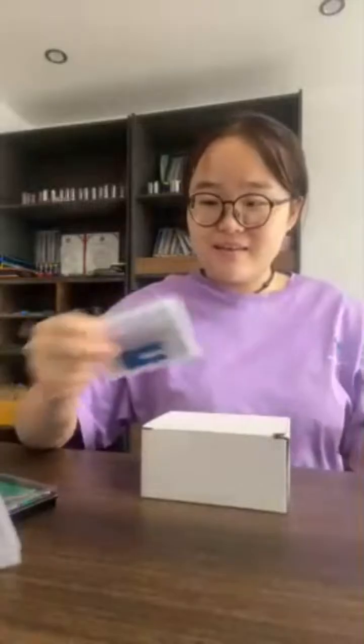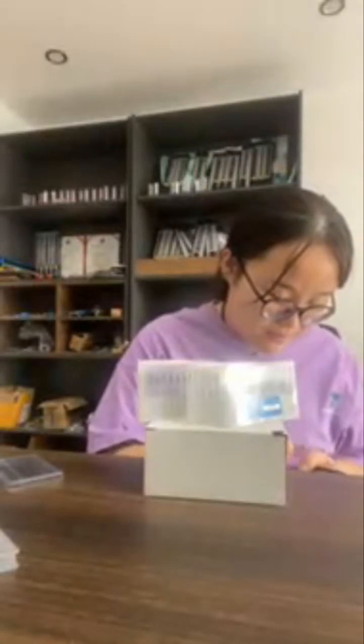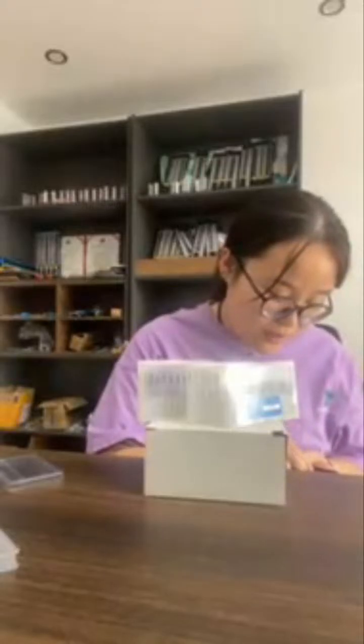Yes, we can see it clearly. You can see this is our rotary files. It can be sold one by one and each one has its packaging, but it also can be combined rotary file sizes. For example, this one.